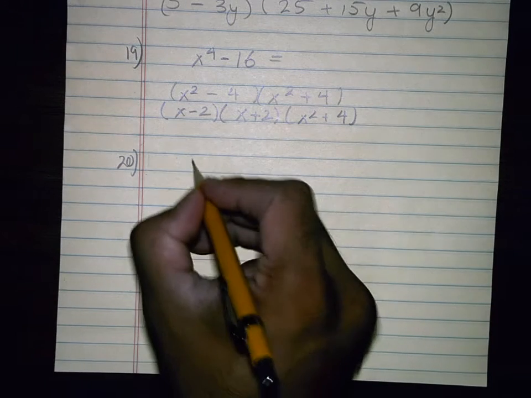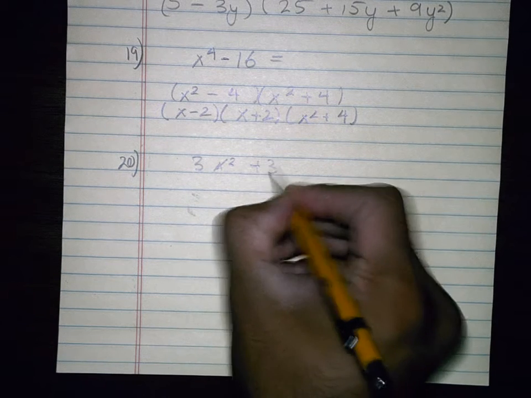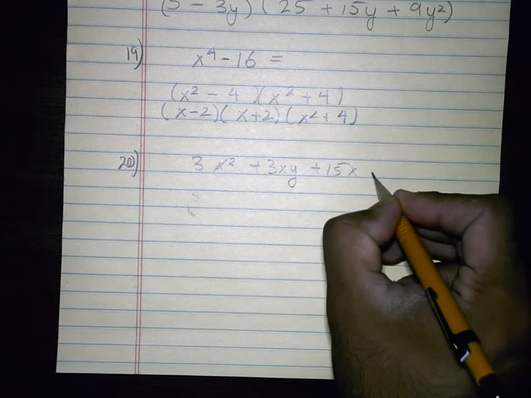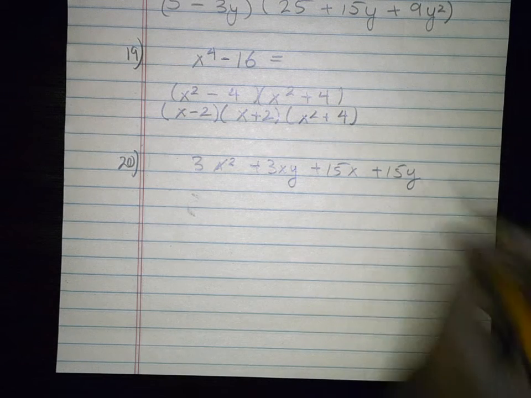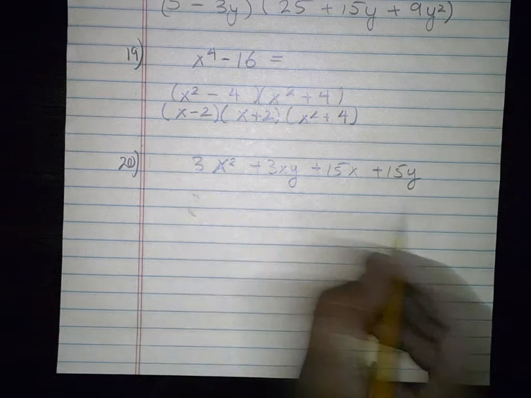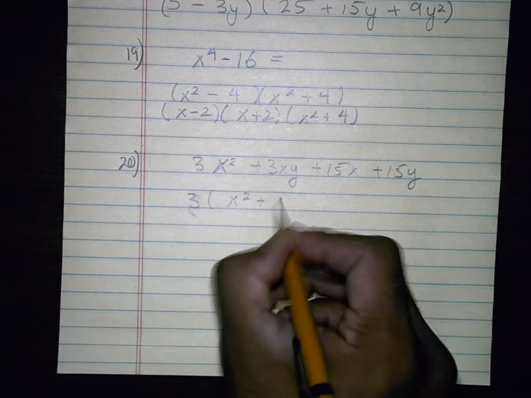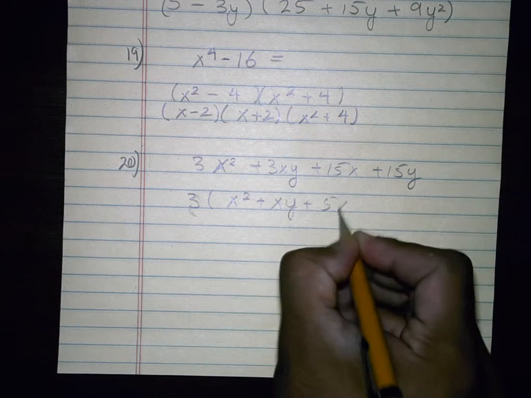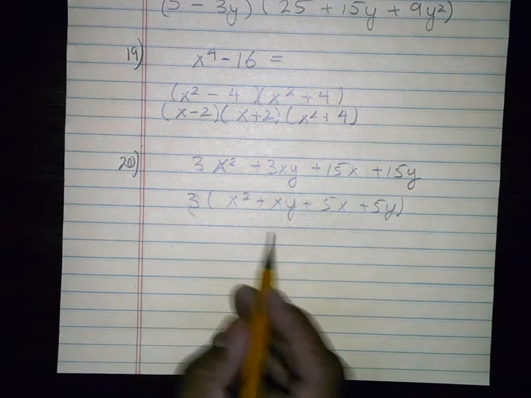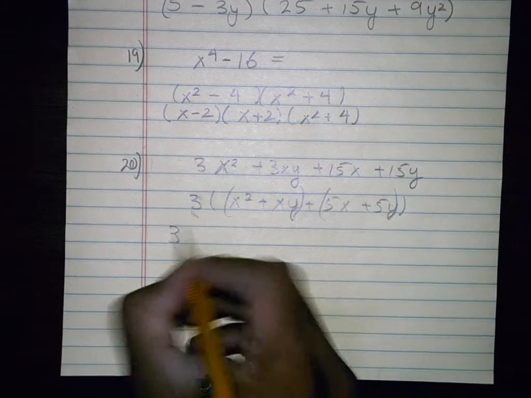Number 20. 3x squared plus 3xy plus 15x plus 15y. Okay. So I got 4 terms. Before that, I should always look for a GCF, and I see one. I have a 3. So it leaves me with x squared plus xy plus 5x plus 5y. Okay. Now, once I get 4 terms, I factor by grouping. Okay, so just keep this 3 out here, and be careful.